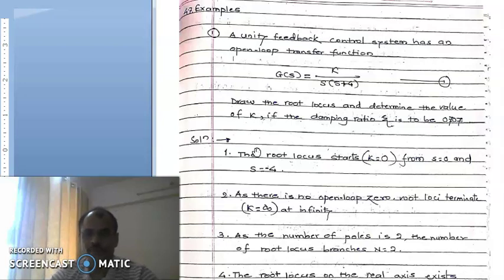the procedure. First step, the root locus always begins from the open loop poles. Here the open loop poles are at s equals 0 and s equals -4. So these are the starting locations of the root locus. Of course they will begin with k equals 0.